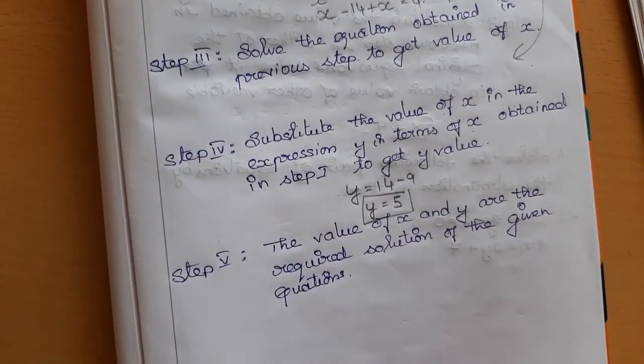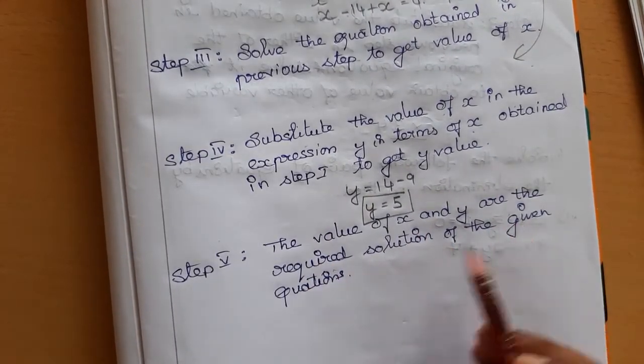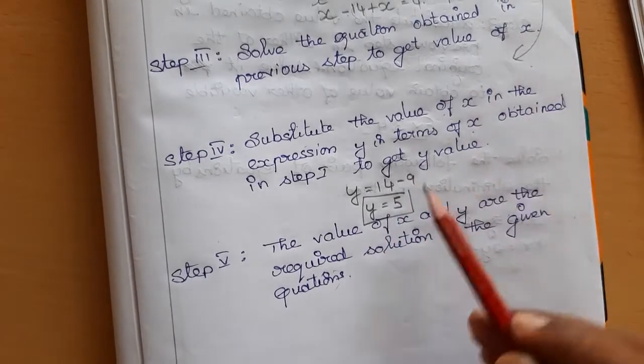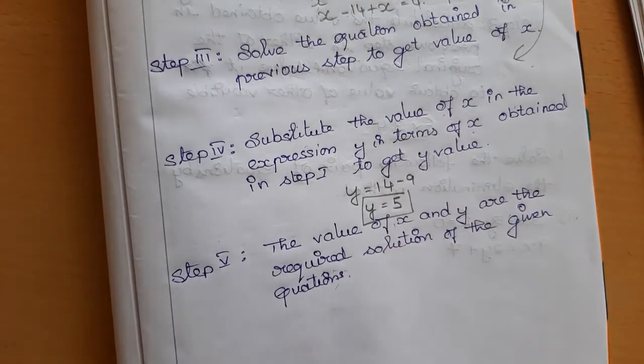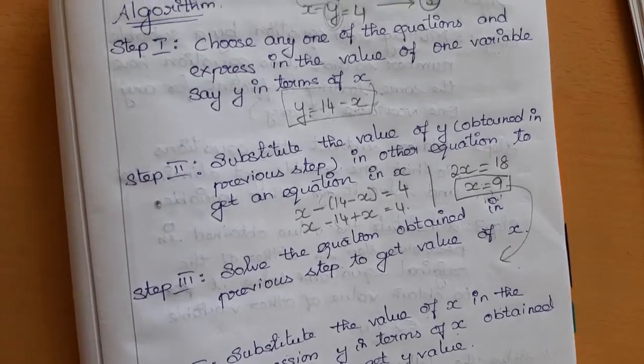That's it. The values of x and y are the required solution of the equations. So x is equal to 9 and y is equal to 5 are the required solution. Easy, right?